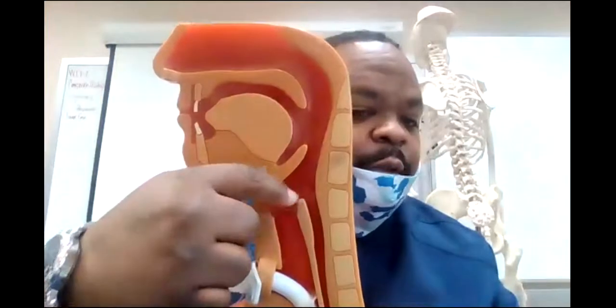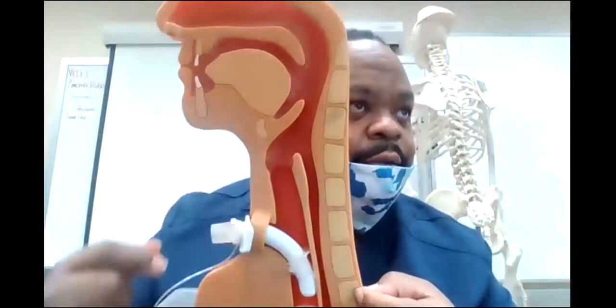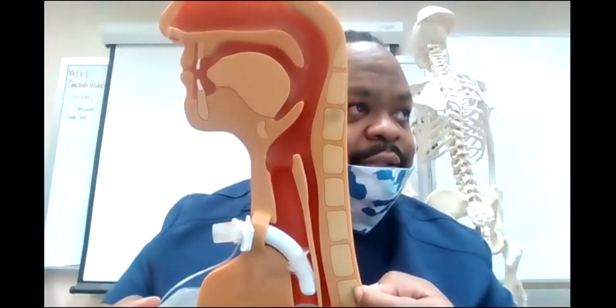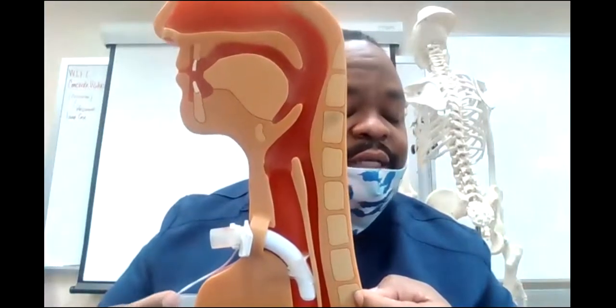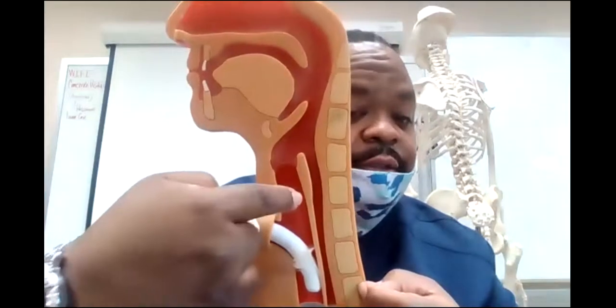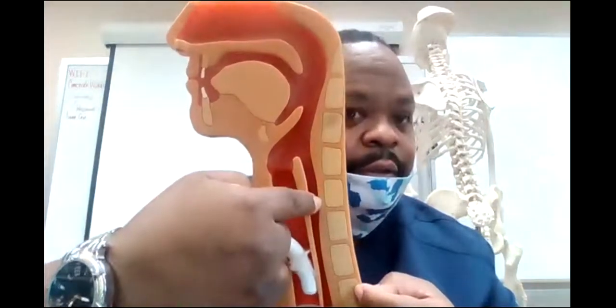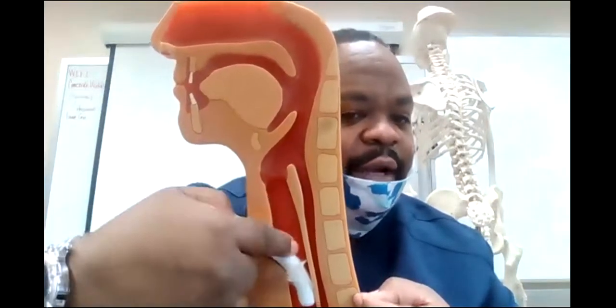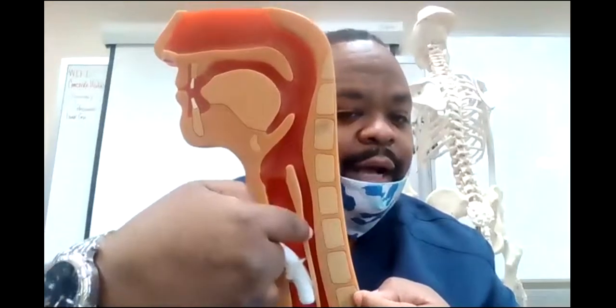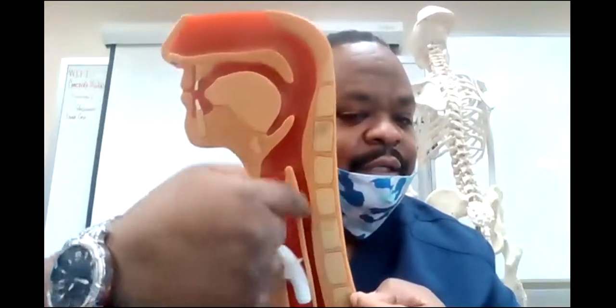Because look what it does. When you eat some food, the food's supposed to go which way? Where's the esophagus on this guy? Is it anterior or posterior? The esophagus is posterior. Yes, posterior. This is anterior, which is the trachea, airway. Posterior back here is the esophagus.